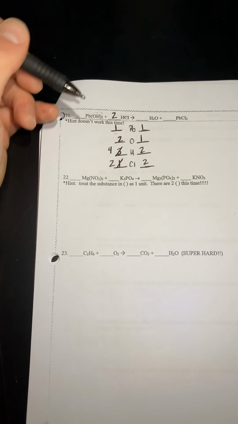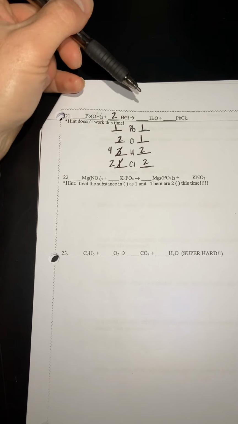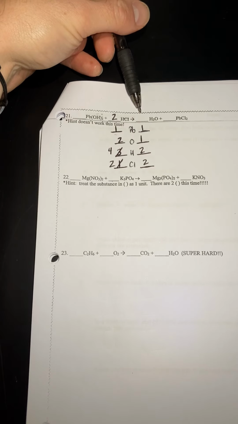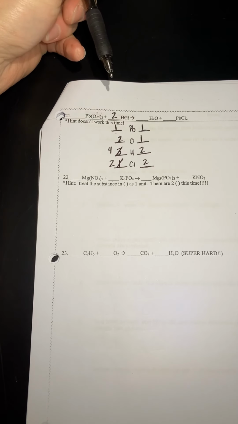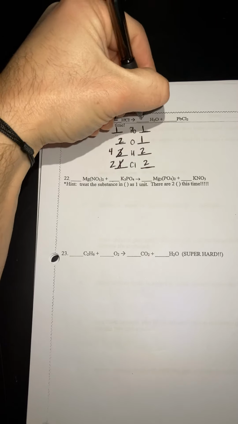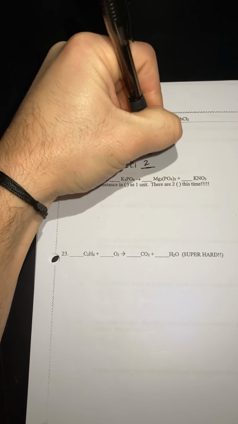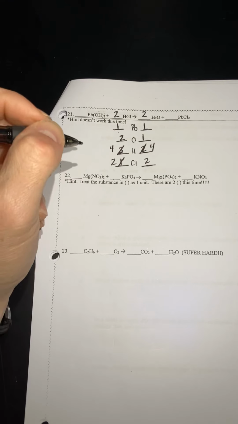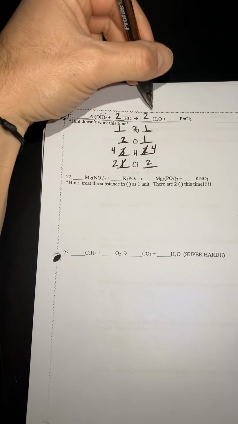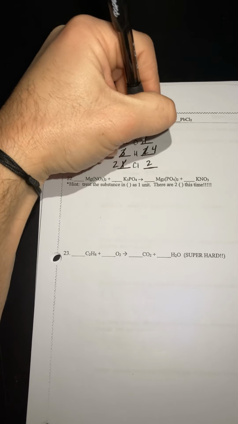Now, what do I need to put right here to give me 4 hydrogens? Put a 2. 2 times 2 is going to give me 4, and that balances that out. Or wait, yeah, it does. Sorry. The oxygen also gives me 2 oxygens, so that balances it out.